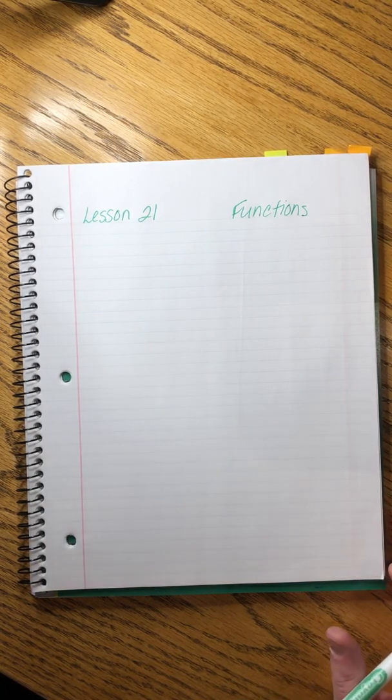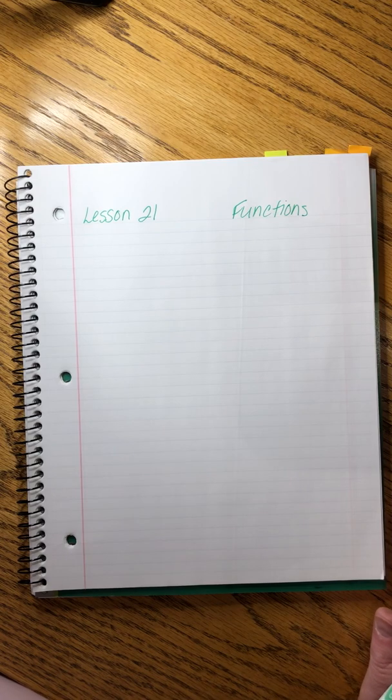Saxon Advanced Mathematics, Lesson 21. Students, today we're going to talk about functions, which are way more familiar and consistent with the work we've been doing than the word may suggest. The word sounds different and sometimes scary. It's not. Don't be afraid of these.